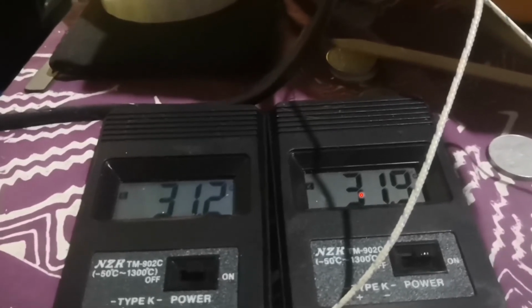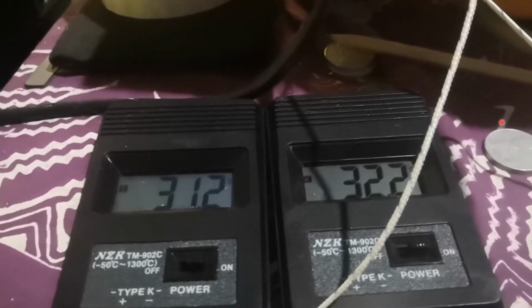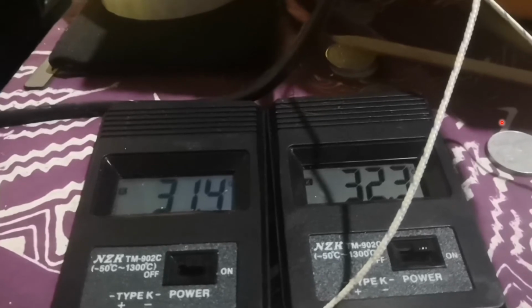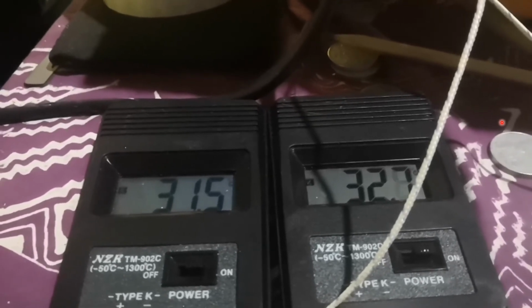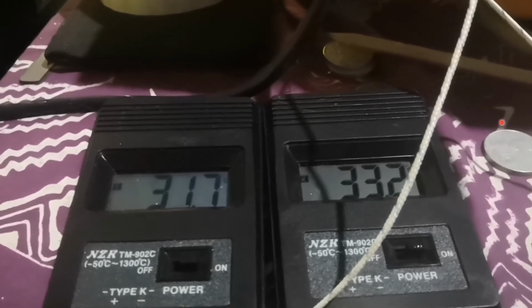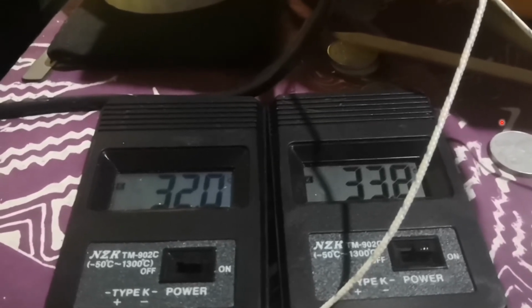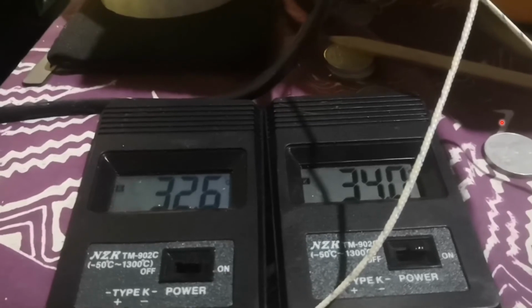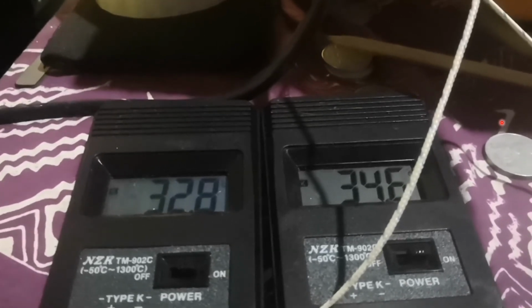Again, the time interval is 60 seconds, and I will speed it up from now on. And we can see that this is the final temperature for both positions.